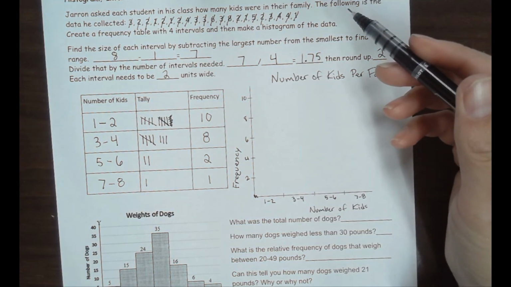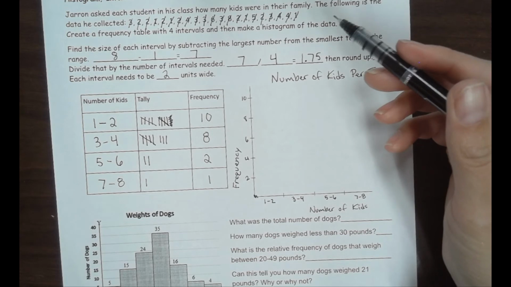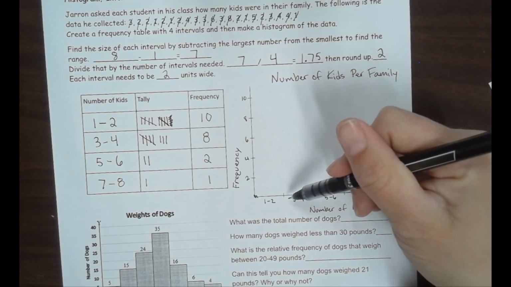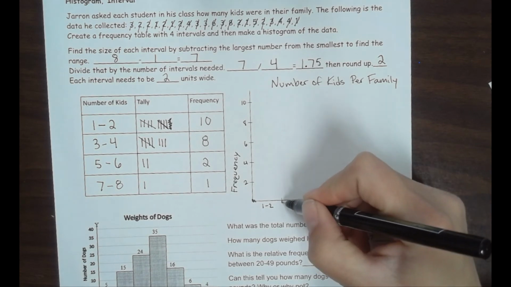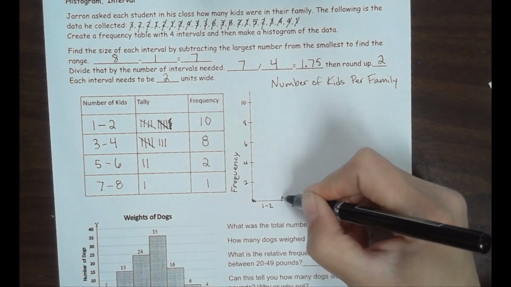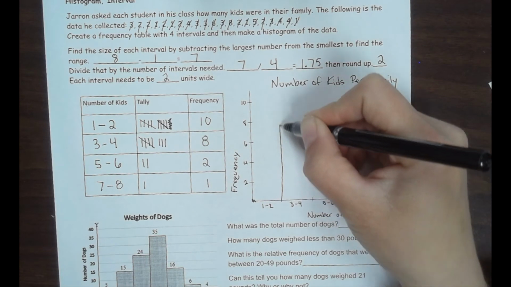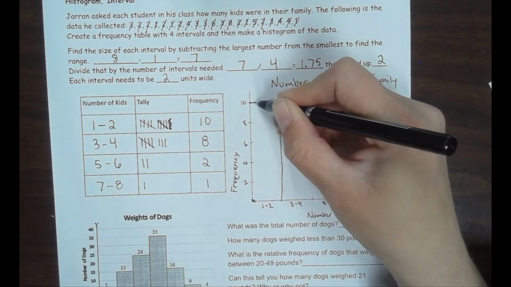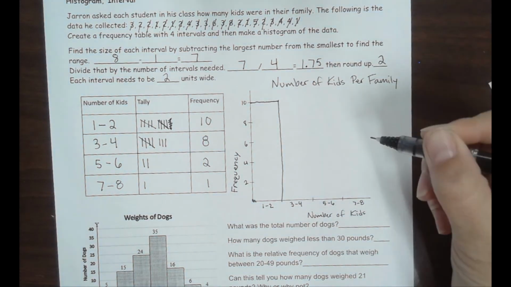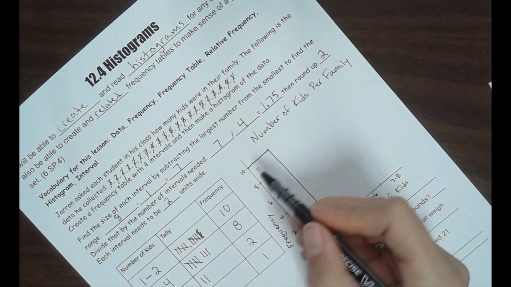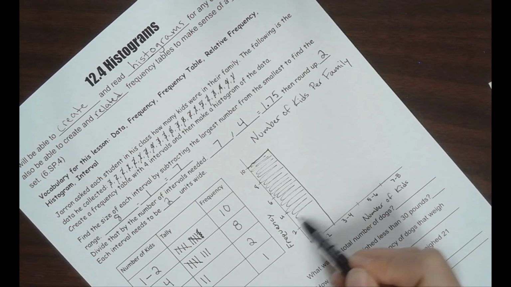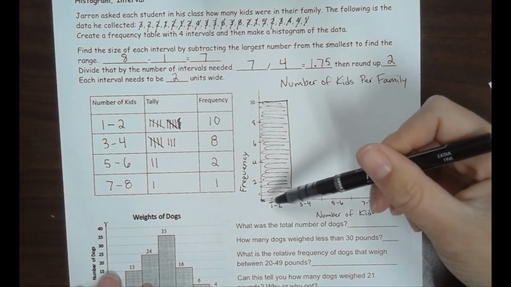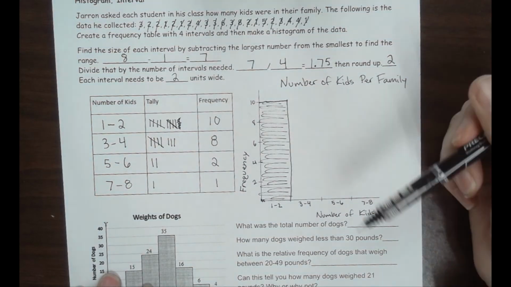Now here's where it's just a little different. You're going to want to make a bar graph. A histogram is a special bar graph. There will be no gaps between the columns. So right here at my divider, I'm going to go up to where I want to be. So 1 to 2, I had to go all the way up to 10. So you see how I'm not leaving any gap? And then I'm going to shade it in. So I'm showing that families that had between 1 and 2 kids, there were 10 of them.